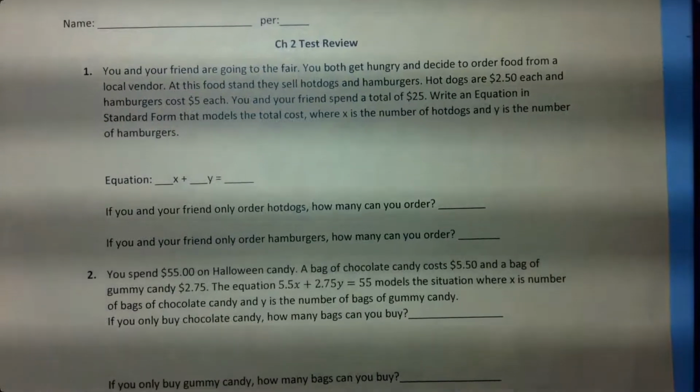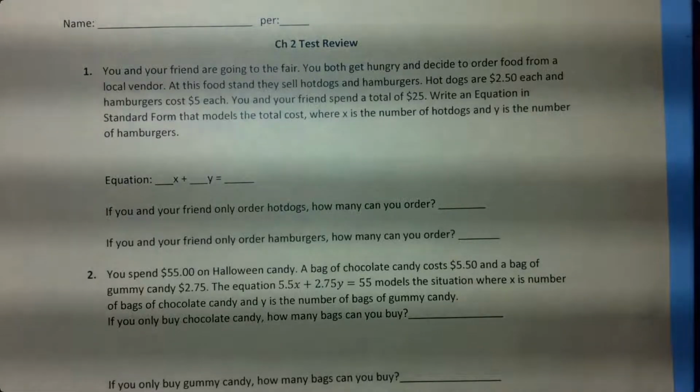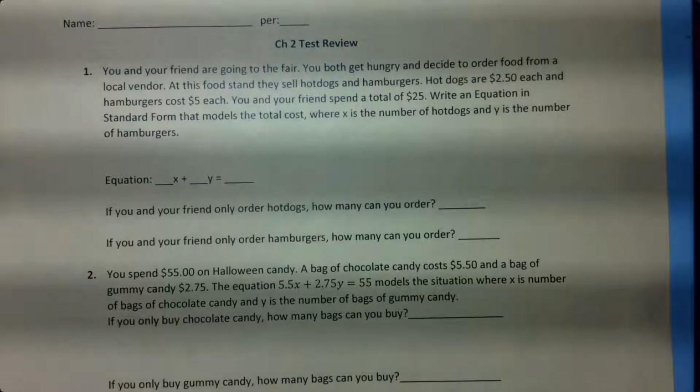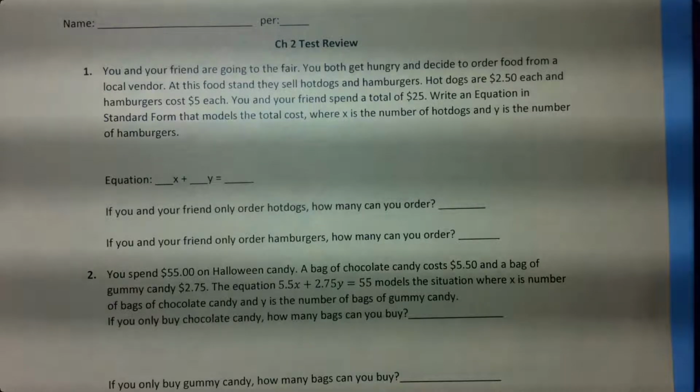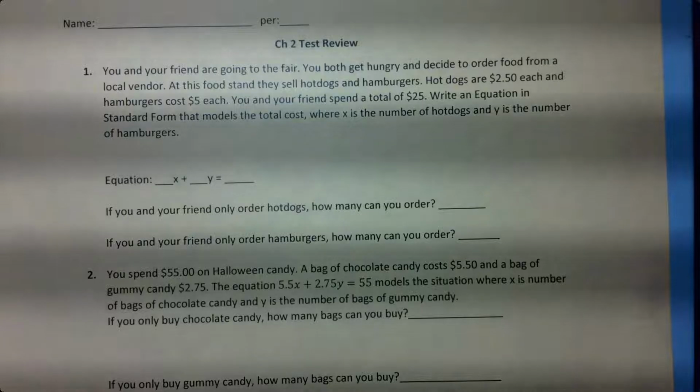The first question says, me and my friend are going to the fair. We both get hungry and decide to order food from a local vendor. At this food stand, they sell hot dogs and hamburgers. Hot dogs are $2.50 each and hamburgers cost $5 each. Me and my friend have spent a total of $25.